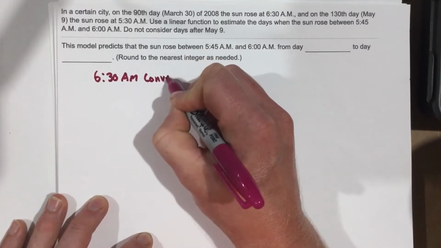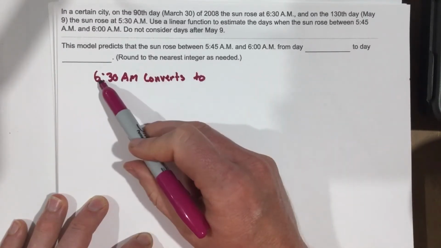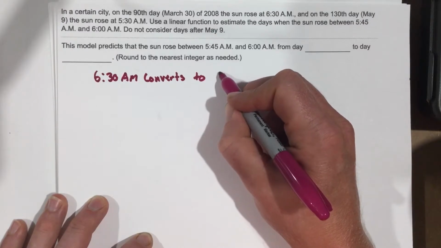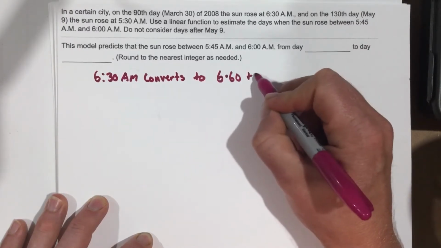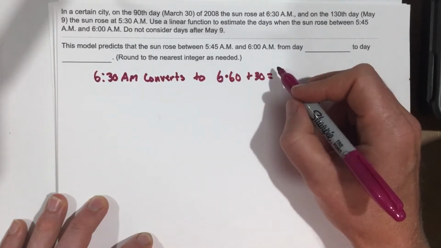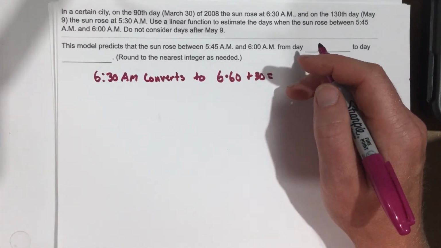So 6:30 a.m. converts to 6 times 60 plus 30. 6 times 60 is 360, plus 30 is 390.